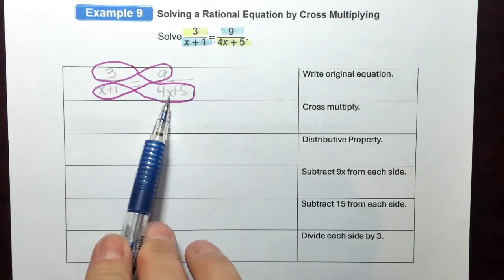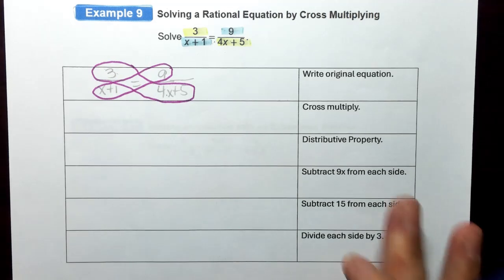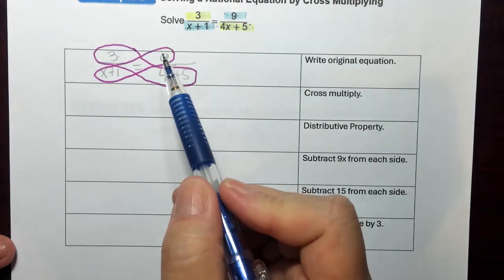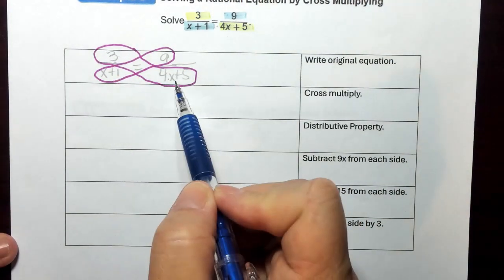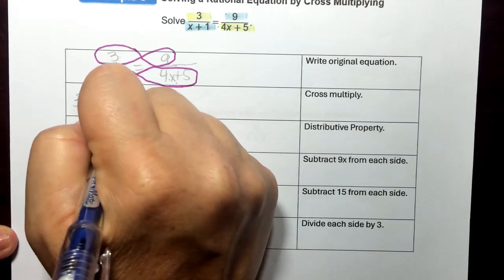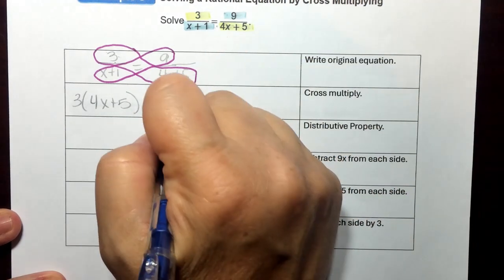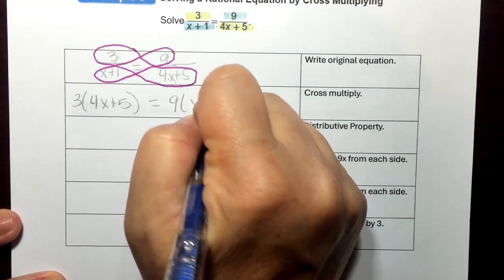Okay, so we're looking at it this way. Another way you may have learned it is like this, but we're just going to go ahead and dive into it and cross multiply. So we got 3 times 4x plus 5, and we're going to set that equal to the other side, so 9 times x plus 1.